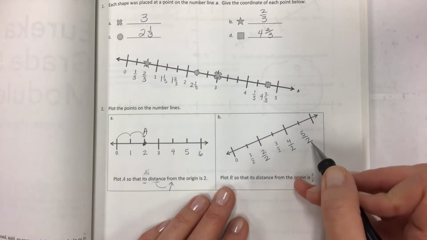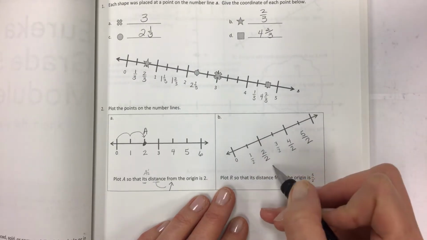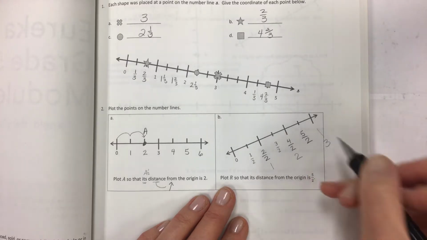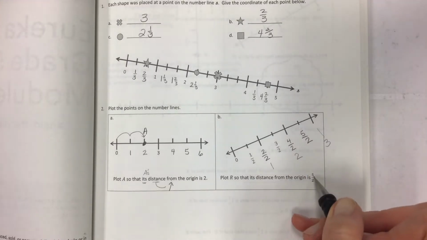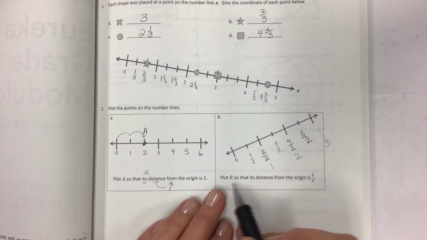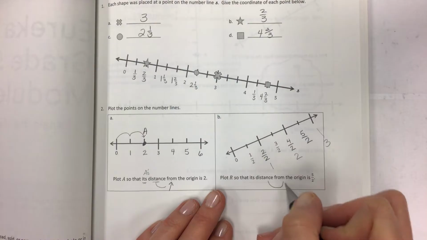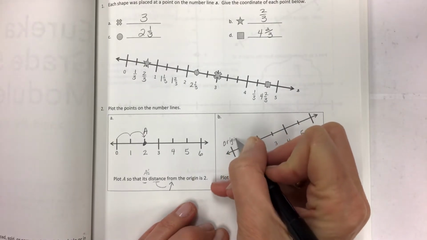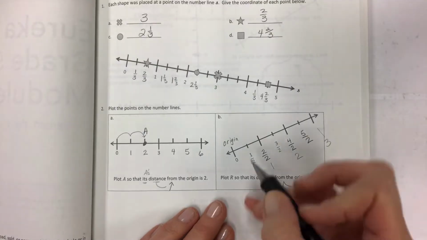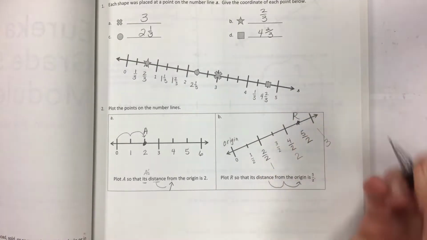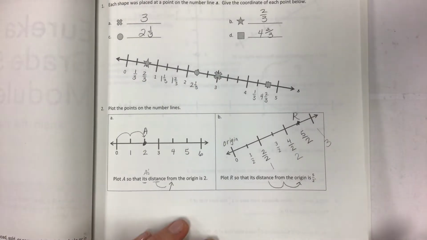What if you don't have halves? What if it changes and it says this is 1 and this is 2 and this is 3? Like, what would you do? Well, you'd have to convert this to a mixed number so that you could figure out where it falls. Anyhow, distance from the origin, which is 0, okay, is 5/2. So they're just saying, hey, label this, and they want to make sure you can count. So that's all you do there.